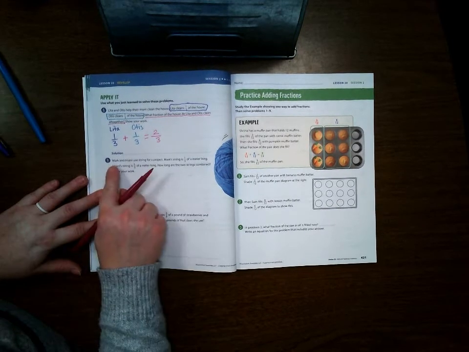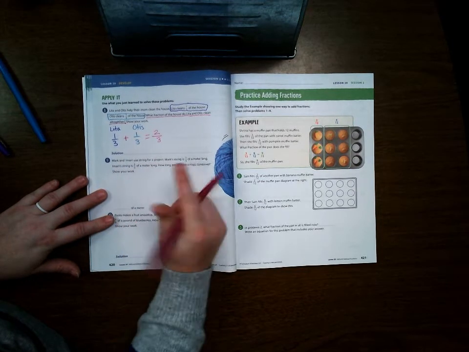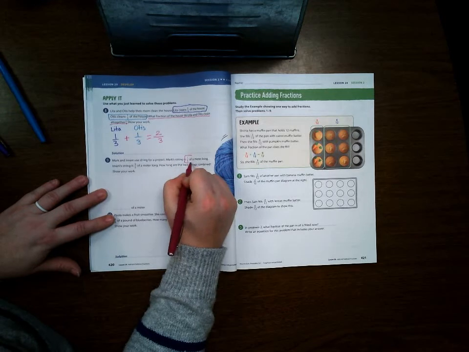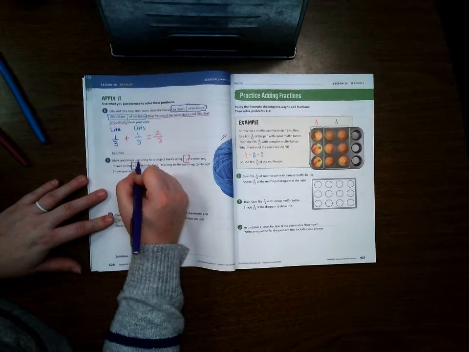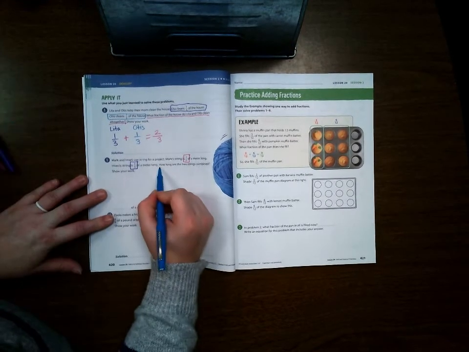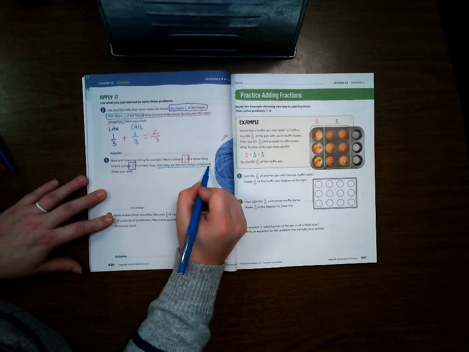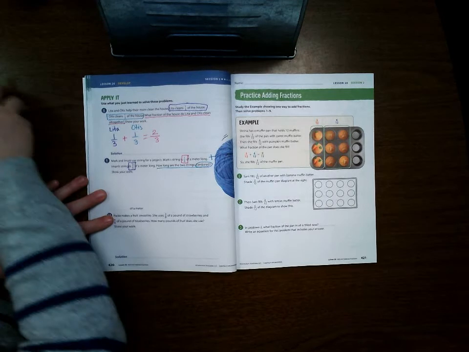All right, Mark and Amani use string for a project. Mark's string is 1/5 of a meter long. Amani's string is 3/5 of a meter long. How long are the 2 strings combined?